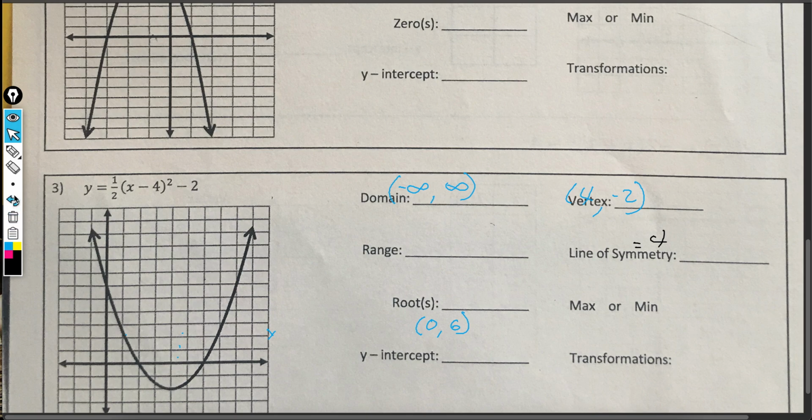Our range, oh my god, I can't even talk. Our range is -2 to what? So we're thinking this direction. What's the lowest point, which is -2? What's our highest point? Well, this thing keeps going forever, so infinity. Nothing crazy, right? Let me erase what we don't need. That one's an easy one.